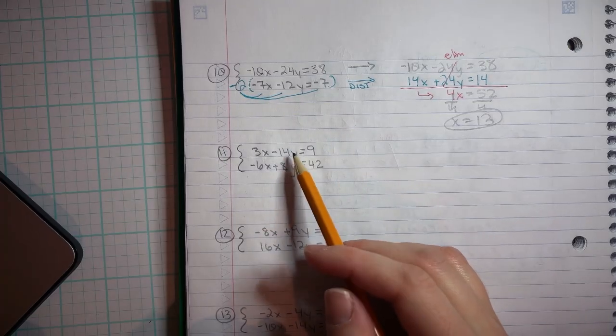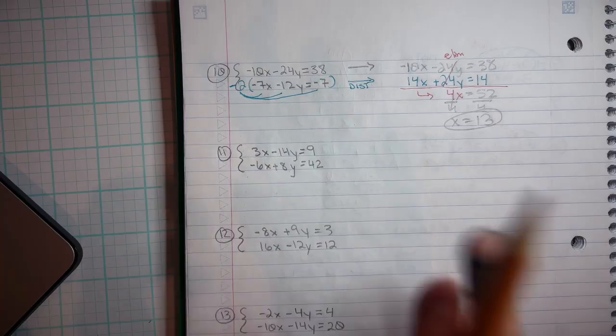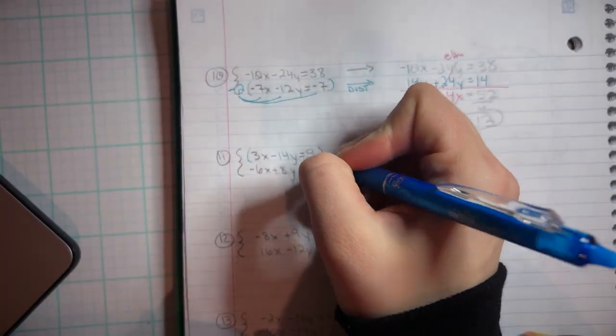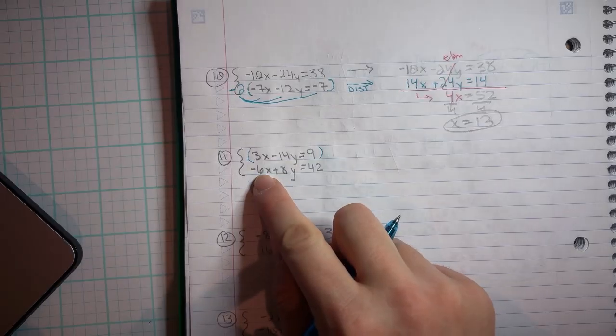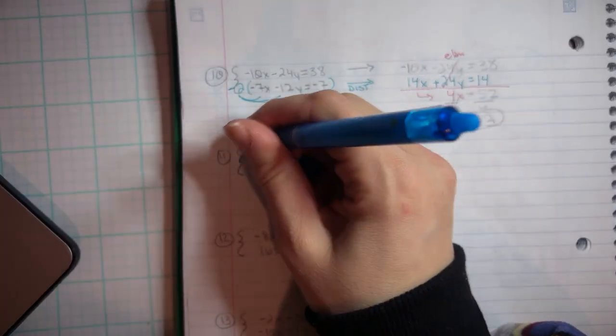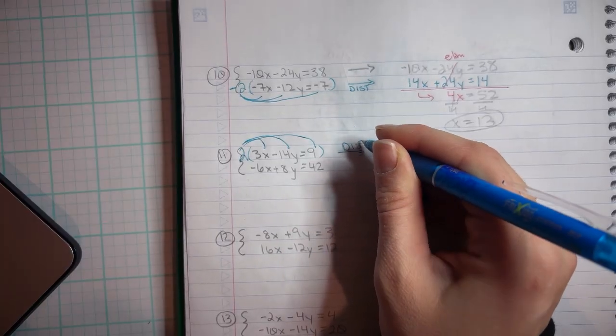There's no way for me to turn an 8 into a 14, right? Because 8 times 2 is 16. Too big. Not going to work. However, my friend up top, this 3, I can turn into a 6. And see how this 6 is negative already? This 3 is already positive. This is the life right here. That means I just multiply by 2, because then I get that positive 6 I need to eliminate, which is the goal.